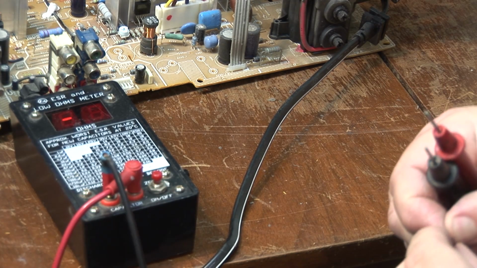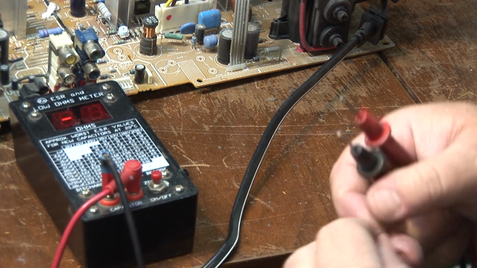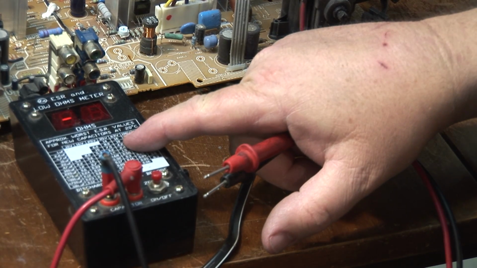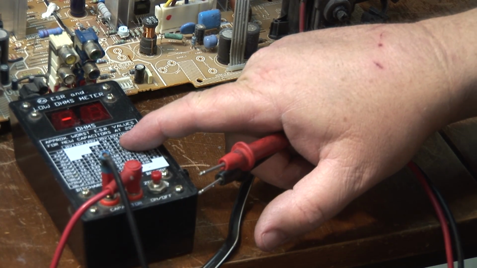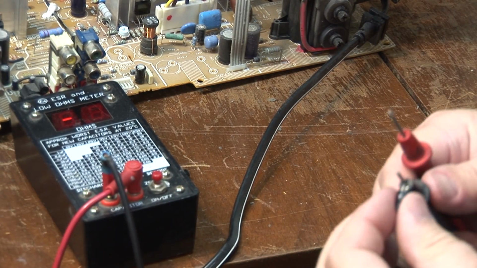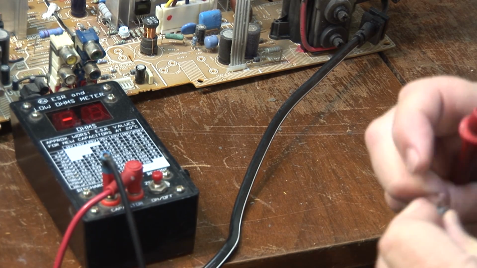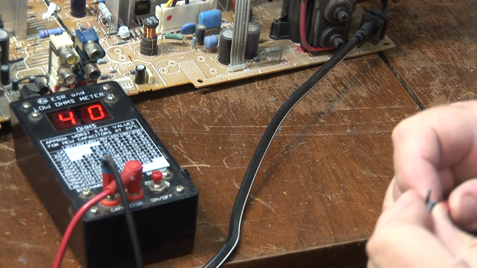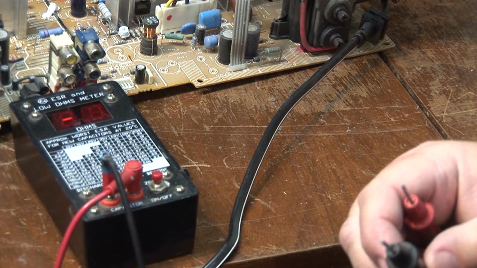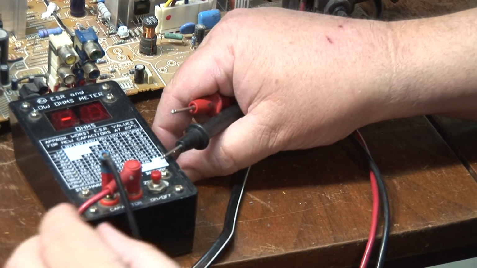This is the 1 microfarad at 50 volts. A 1 microfarad at 50 volts actually should be better than 16 ohms. I think it probably is, but we're going to change it anyway just because this one goes bad. It's coming up at 4 ohms. A new one's probably going to measure a lot better than that, but let's take a look at this one.